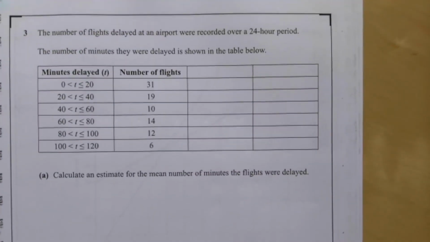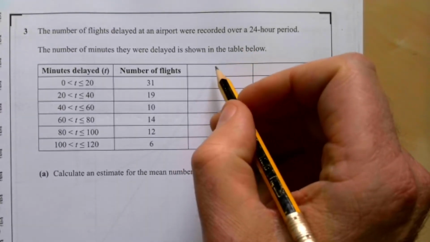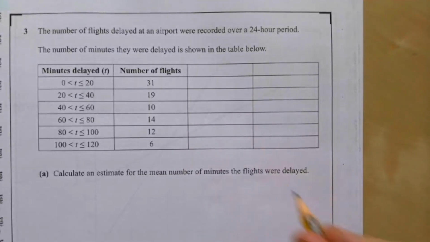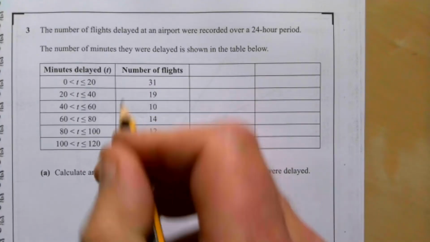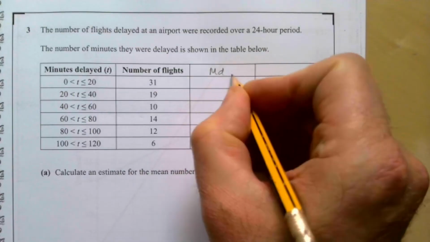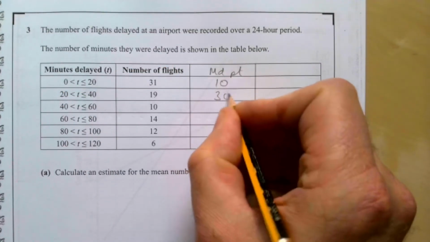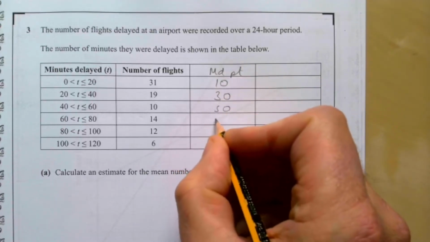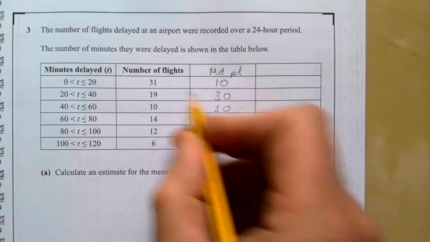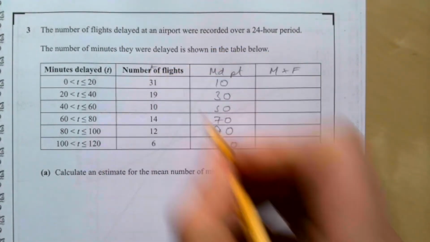Question 3, the number of flights delayed at an airport recorded over a 24-hour period. Number of minutes they were delayed were shown in the table below. Calculate an estimate for the mean number of minutes the flights were delayed. So we're doing an estimated mean here, so we need a midpoint for each of these values. Midpoint of 0 to 20 is 10, 30, 50, 70, 90. And 110, and we do then our midpoint times our frequency.